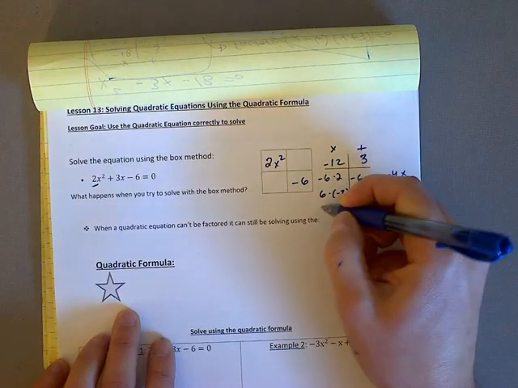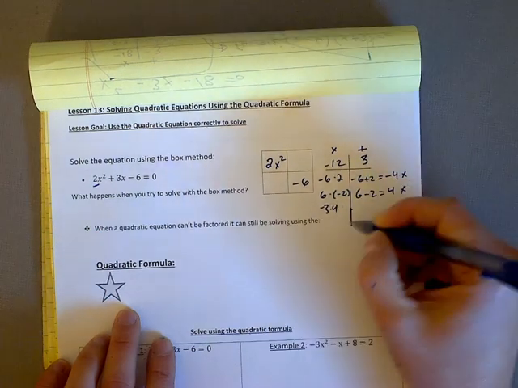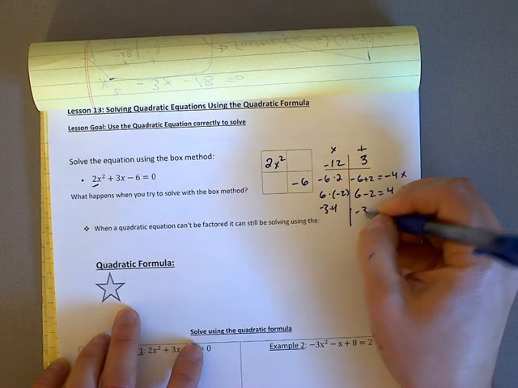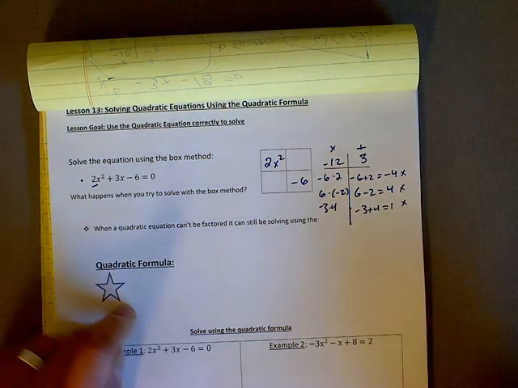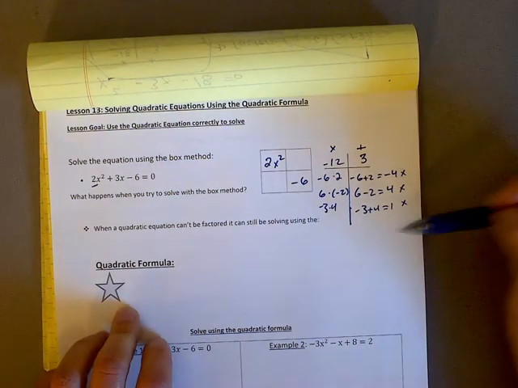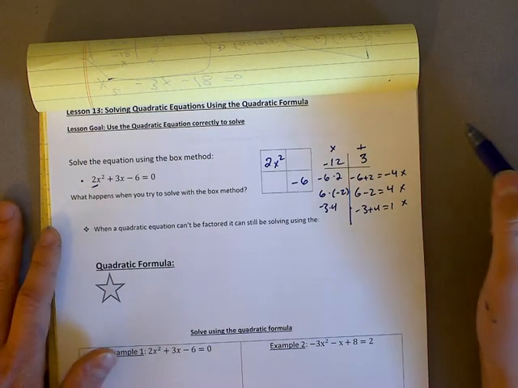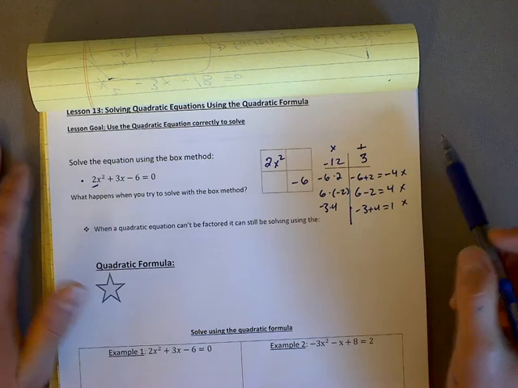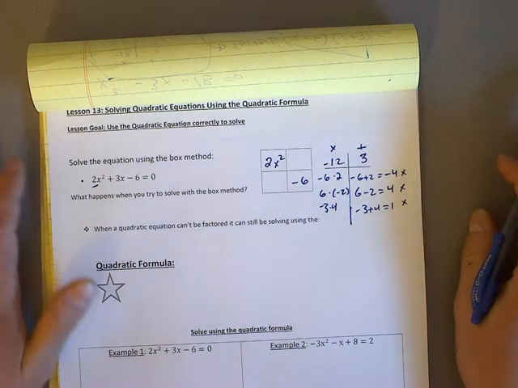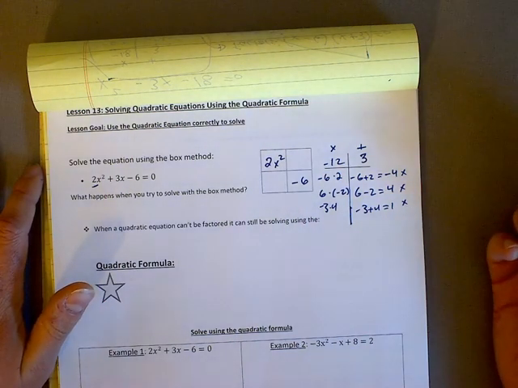We can try maybe negative 3 times 4, that's negative 12, but then negative 3 plus 4 is going to be positive 1. Still doesn't work. And you could keep going, but the idea is you're never going to find two numbers that are going to do both things.